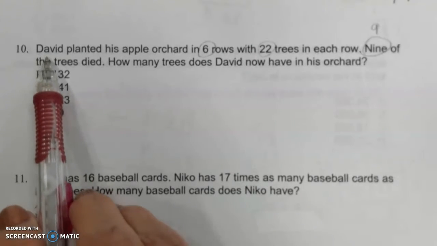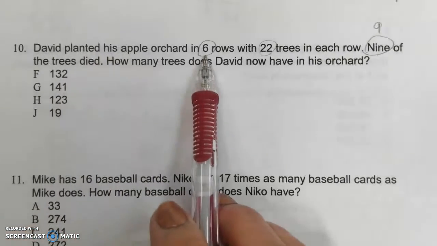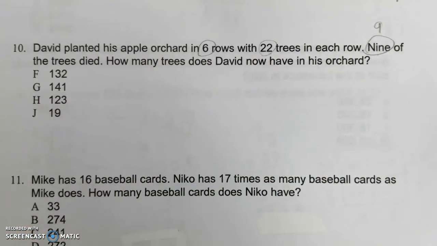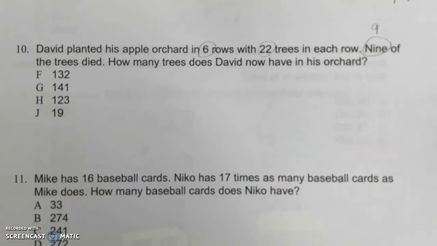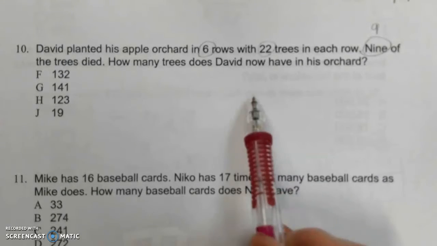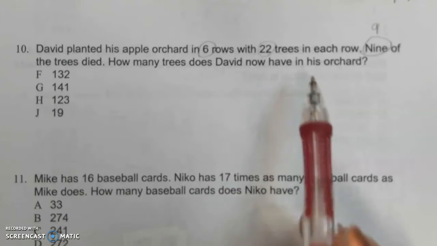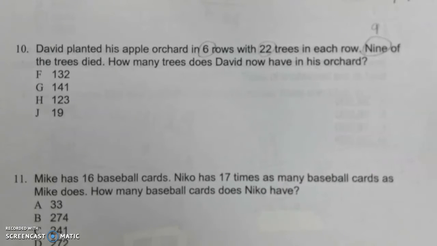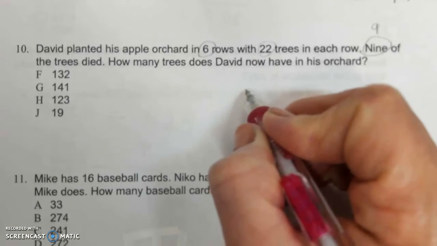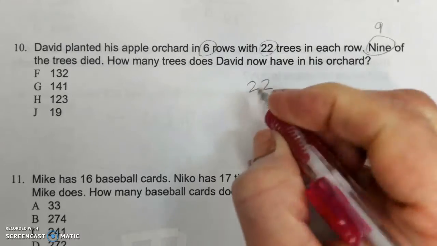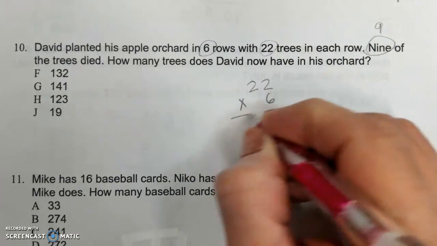So if I start with the first sentence, David planted his orchard in 6 rows with 22 trees in each row. I need to know how many trees there are in all to find out how many trees he has after the trees died. So I'm combining rows with trees, and so that is 6 rows, each with 22 trees. So this would be 22 times 6.